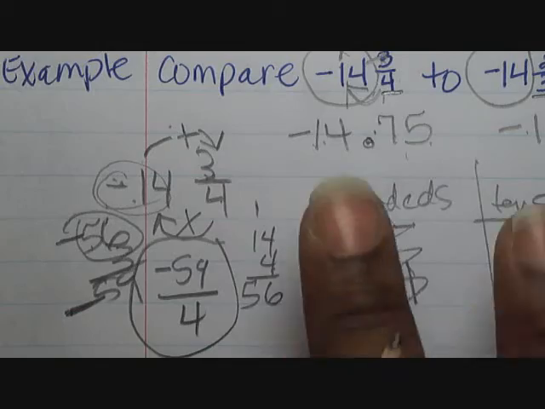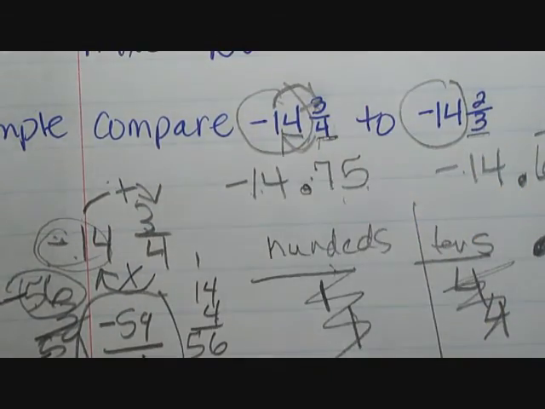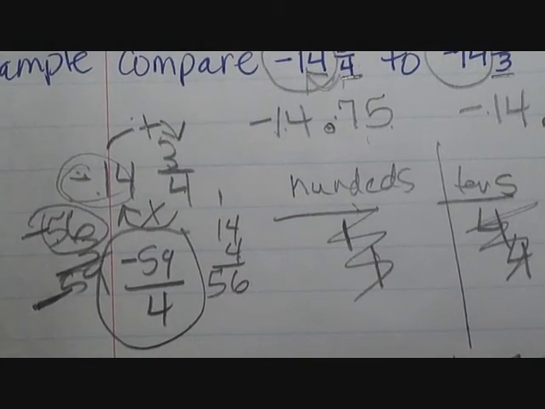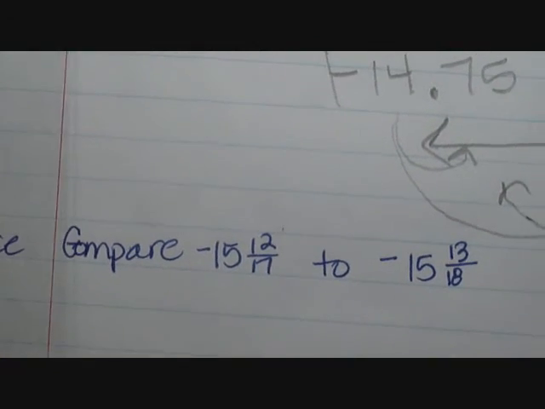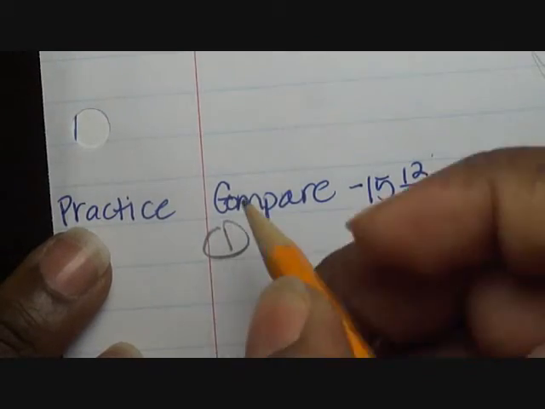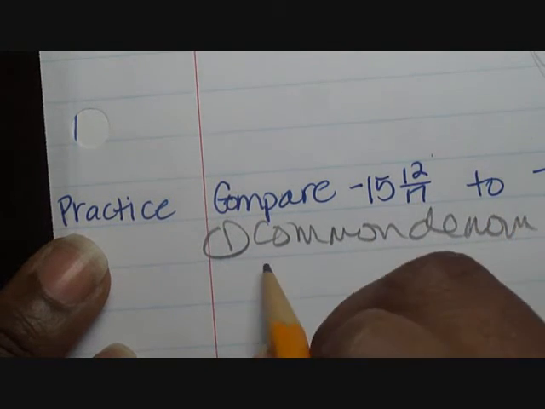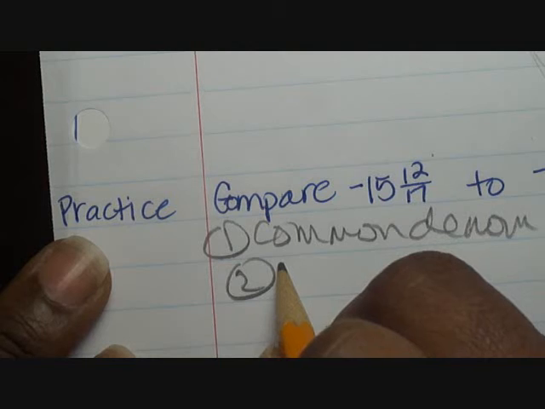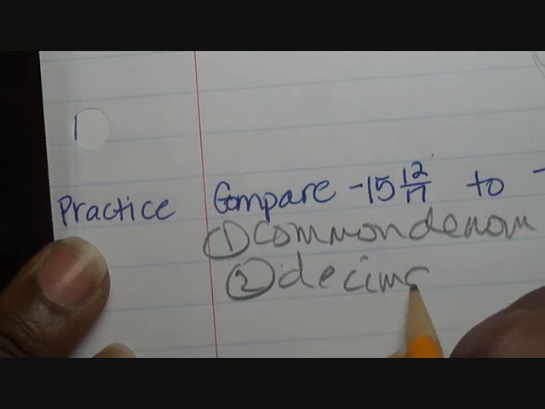Once I convert both of the numbers to improper fractions, they will then become the same form, and I can go ahead and use my strategy of common denominators or cross multiplication to compare. Your choice, and I want you to show me that you can do that here. So I want to see the common denominator method, and I want to see you work out the decimal lineup method.